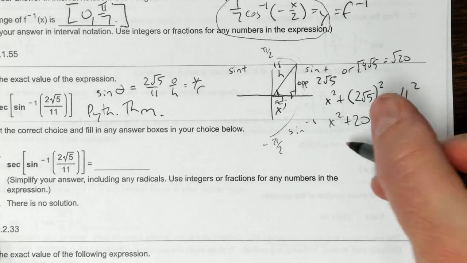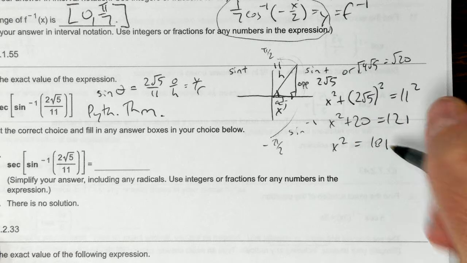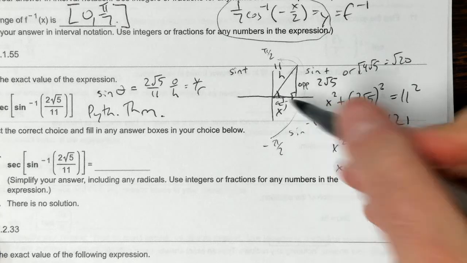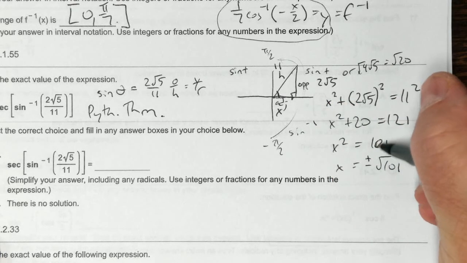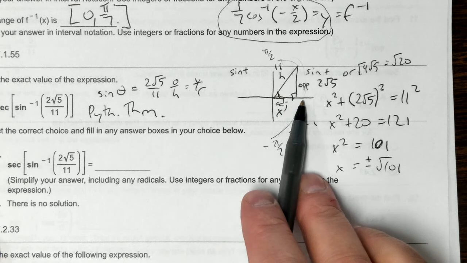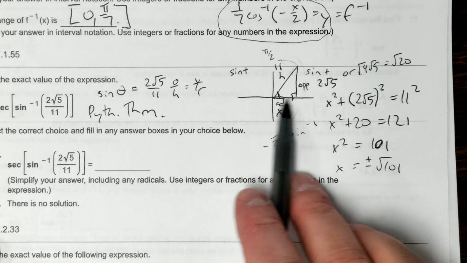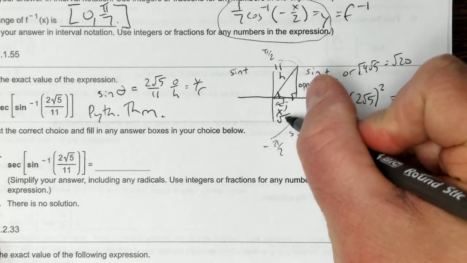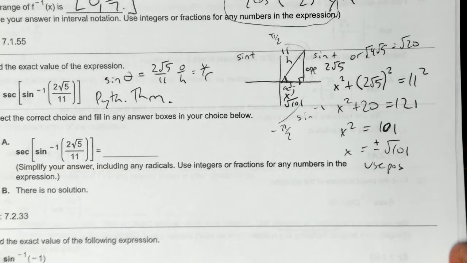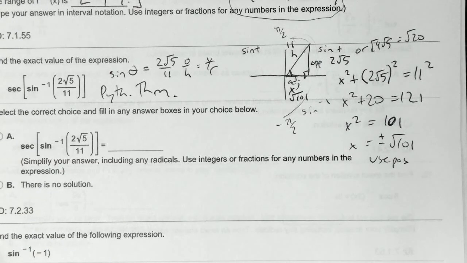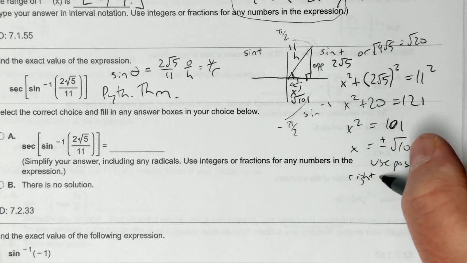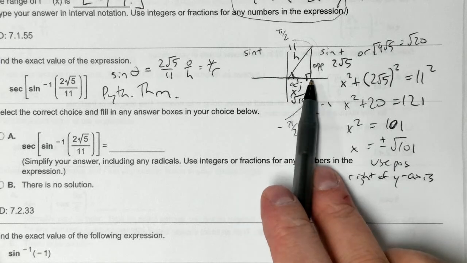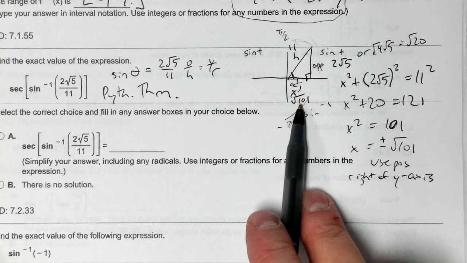Then we're going to subtract. So x squared is 101. And then for this one you get plus and minus the square root of 101. But since we're to the right of the y-axis, we need to use positive. So this will be square root of 101. So again, that was to the right of the y-axis, so that's why we had to use positive.